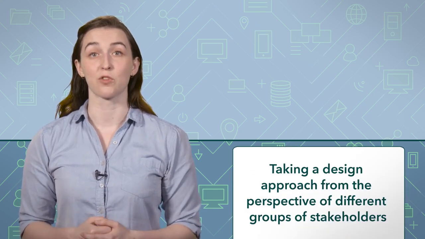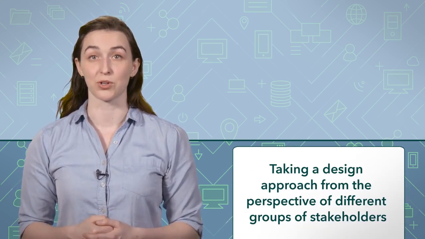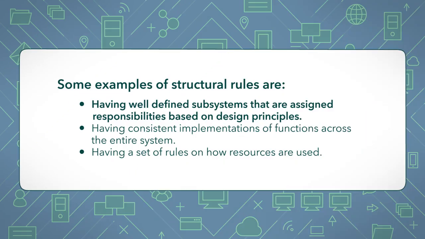Taking a design approach from the perspective of different groups of stakeholders. This can help ensure that your system will be able to address the needs of everyone that is involved. You can also create structural rules, which are used to ensure that there is conceptual integrity when implementing your system. Some examples of these rules are having well-defined subsystems that are assigned responsibilities based on design principles.